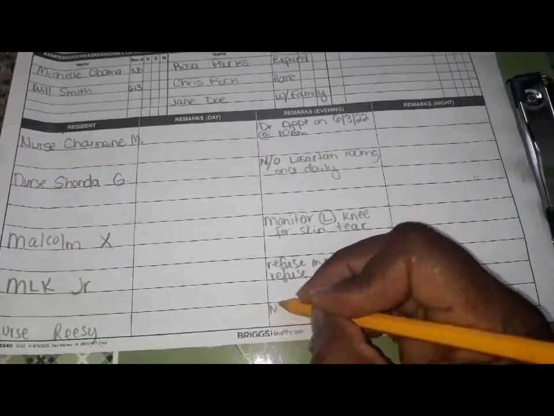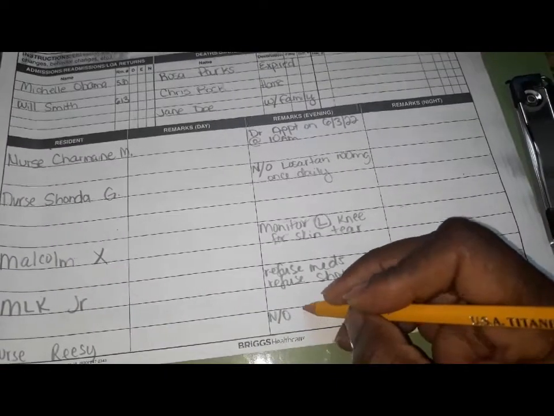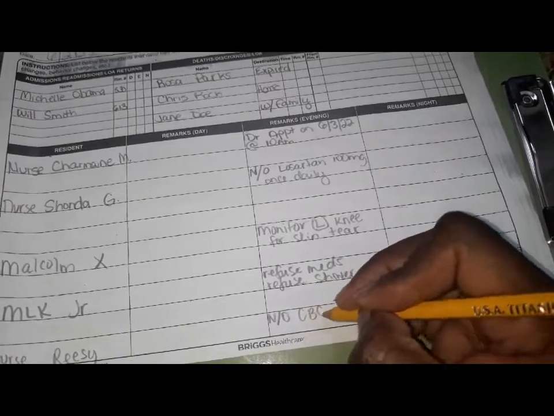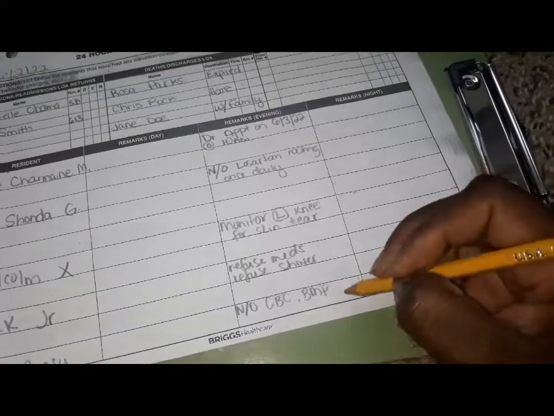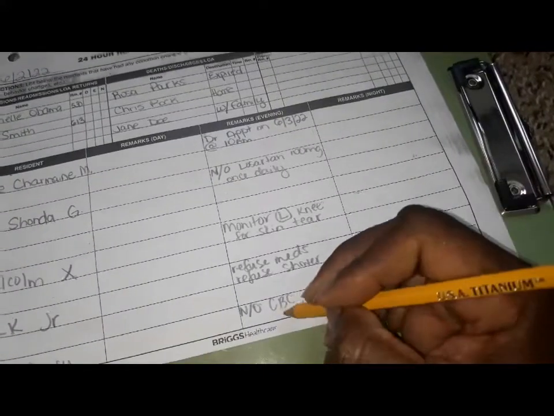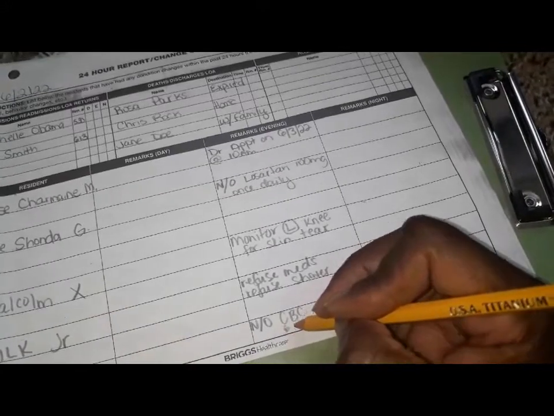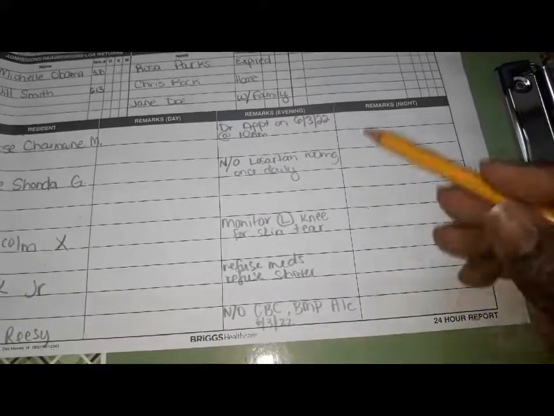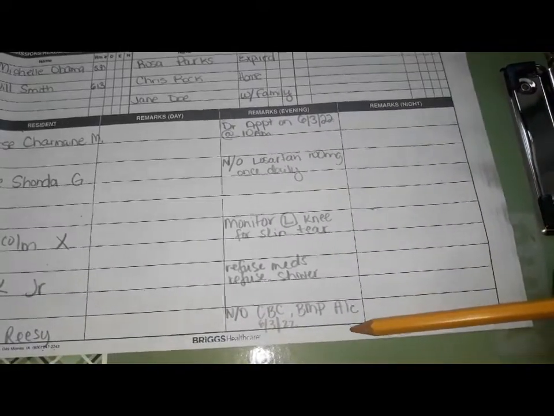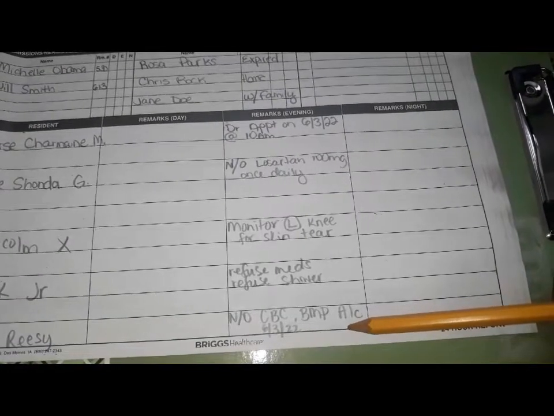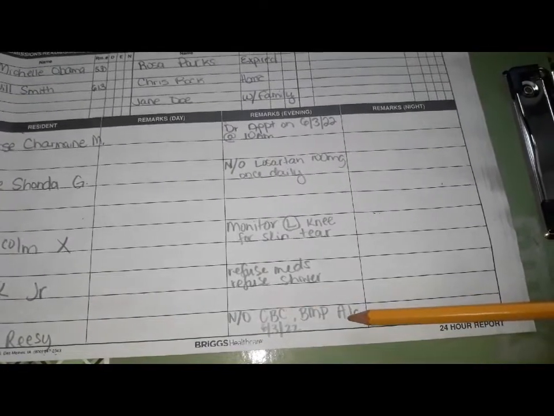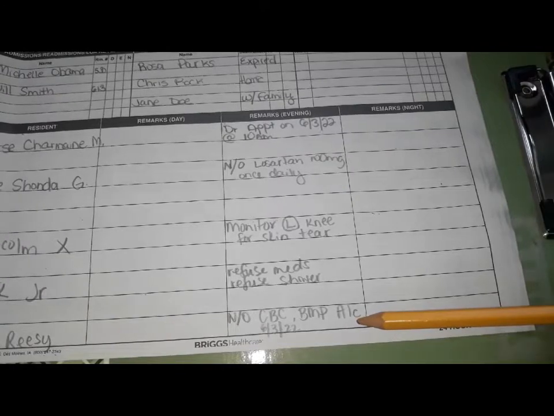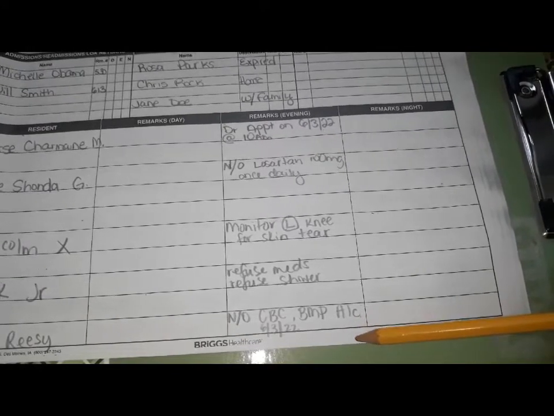And then, let's see, Nurse Reese, what she got going on? Oh, she has a new order for some blood work. She's going to have a CBC, a BMP, and an A1C on June 3rd. Right? So this is just to keep everybody in the loop. So if your doctor or your nurse practitioner gives you a new order such as this blood work, you would go ahead and fill out the requisition in advance before the lab comes to draw the blood. You have that filled out.